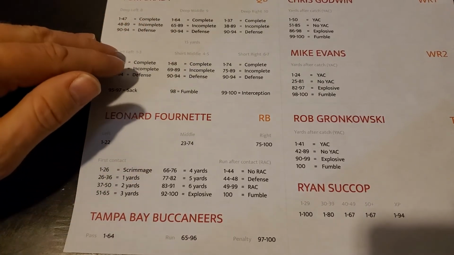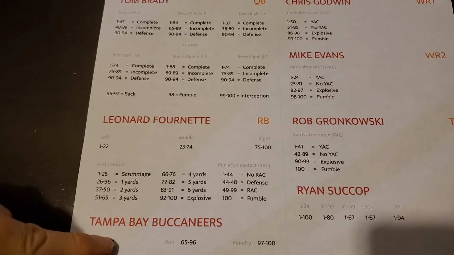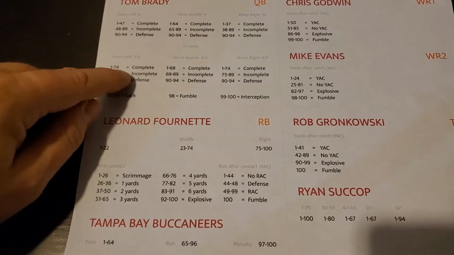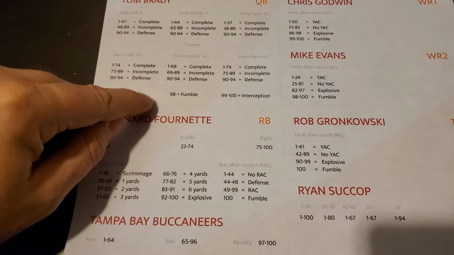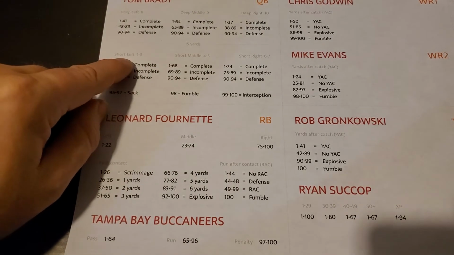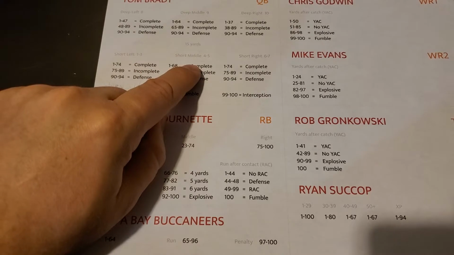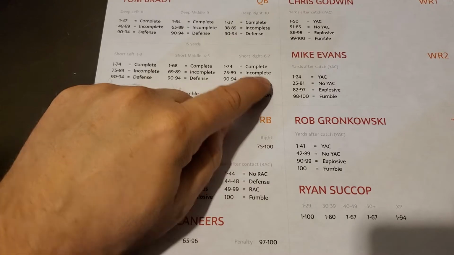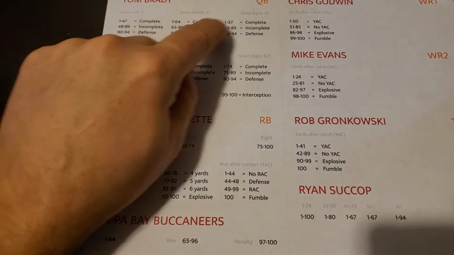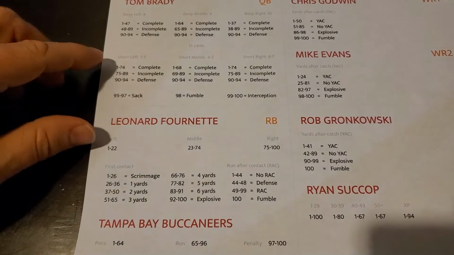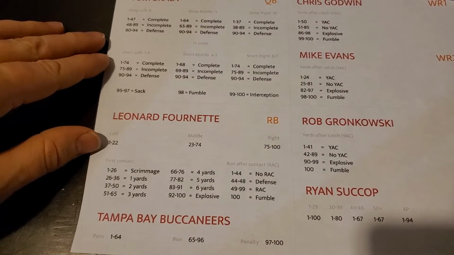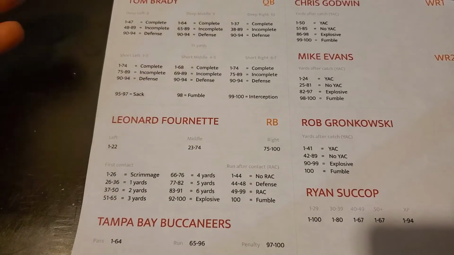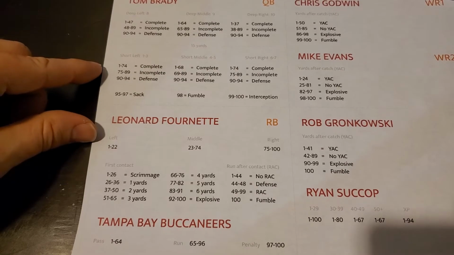So if you're allowing the dice to decide, you've done your first roll, you determine it's a pass. Now you're going to roll 1 d10 die, and that number is going to tell you where the pass is going. So if it's a 1 to 3, it's short left. If it's a 4 or 5, it's short middle. If it's a 6 or 7, then it's going to be short right. And then the deep passes are 8, 9, and 10. So depending on what you roll with a single d10 die, tells you where the pass is going to go, and what direction, what depth that it goes as well.